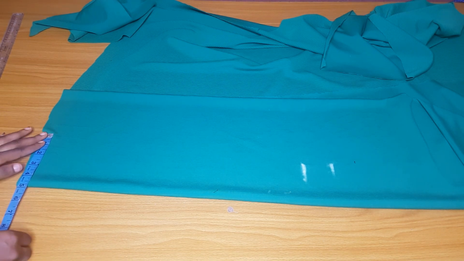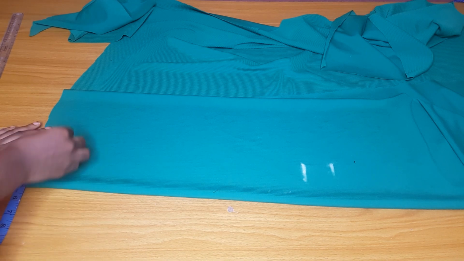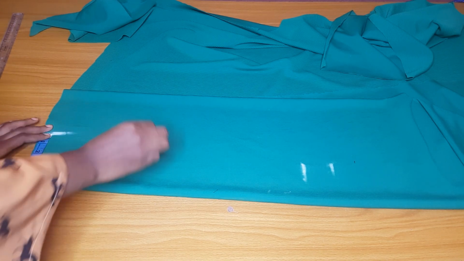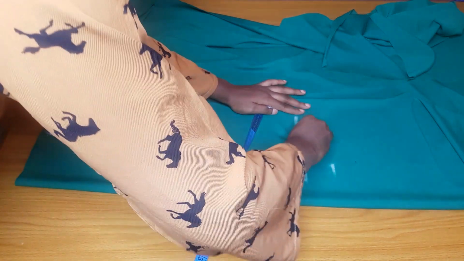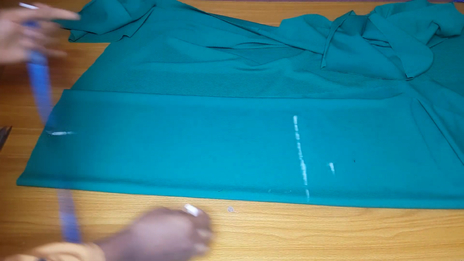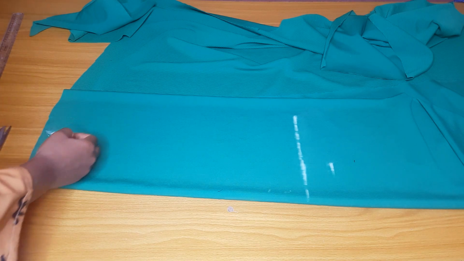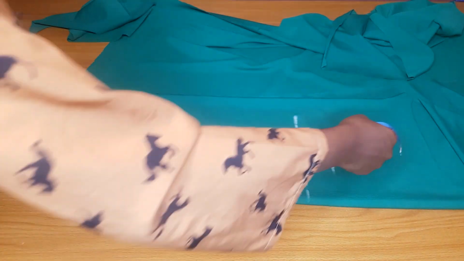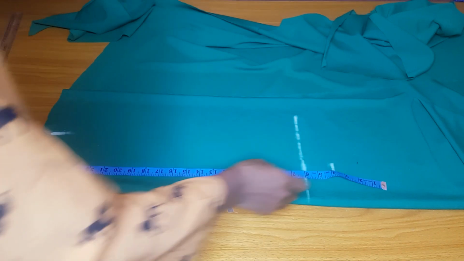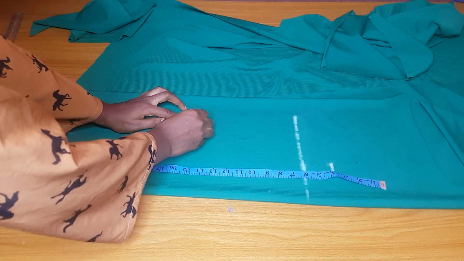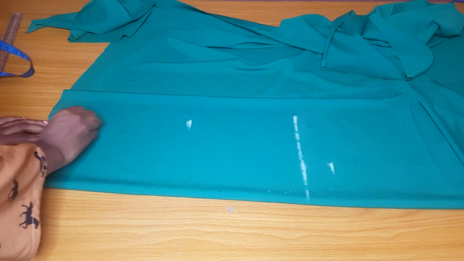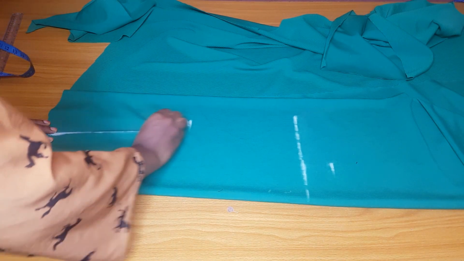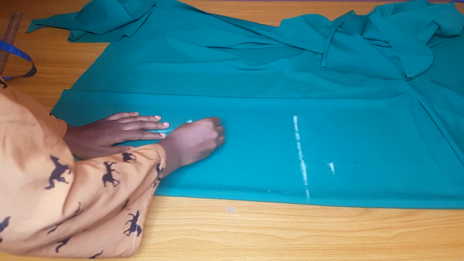So I'll measure my round sleeve, that is my wrist. From the wrist to the elbow will be fitted. I don't know if you get. The elbow will be at somewhere around 15 inches. So from that place to the wrist will be very fitted.